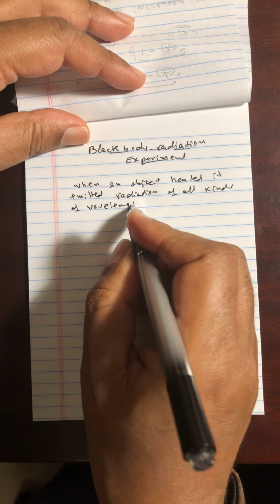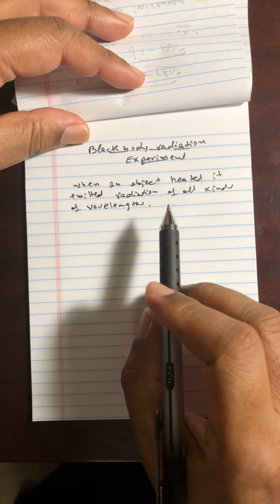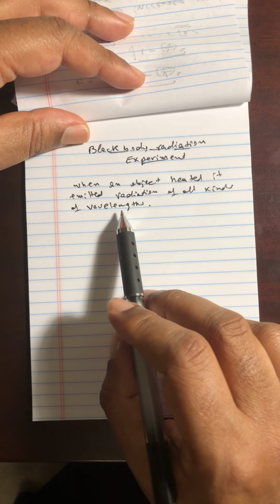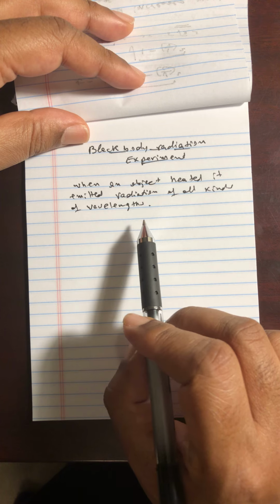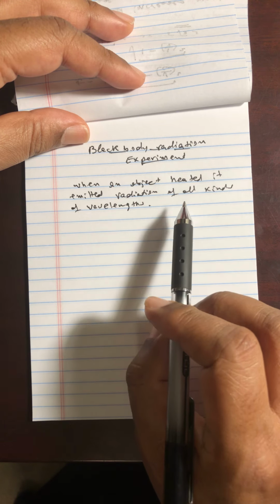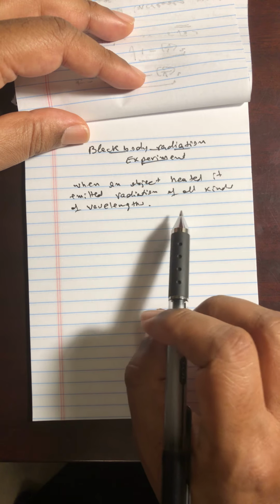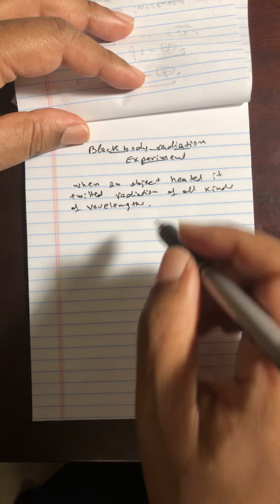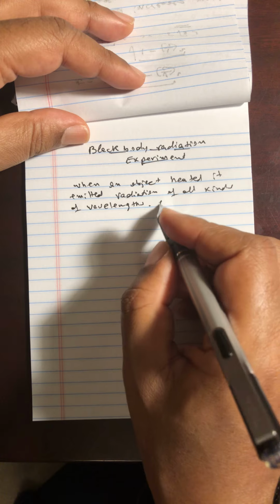That's electromagnetic waves. Okay, so in the black body radiation experiment, a study of the distribution of the intensity of the radiation as a function of wavelengths was done.